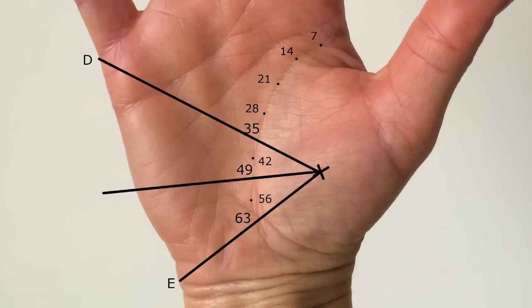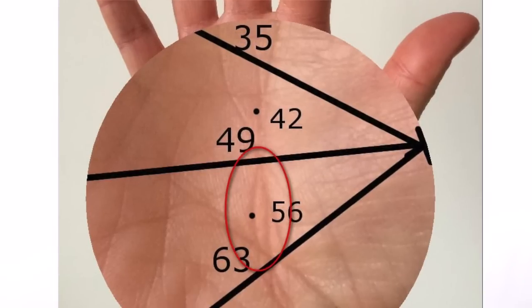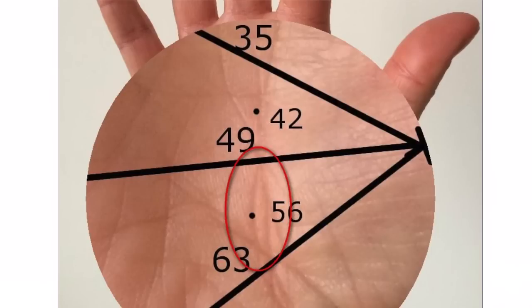Now let's take an example. Let's look at a close-up of this line. And you are going to notice that between the ages of 49 and 63, there is a very big island on the lifeline. Now, an island usually means difficulty to cope with a situation or a weakness. So in the case of this person, she will have to be careful between those two ages because it is a lifeline, so it has to do with the body, and she may have to watch her health very carefully.